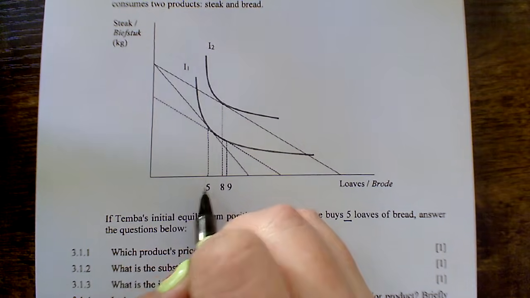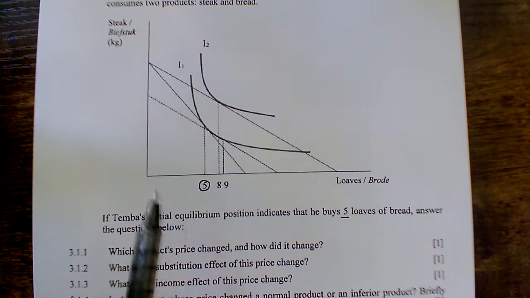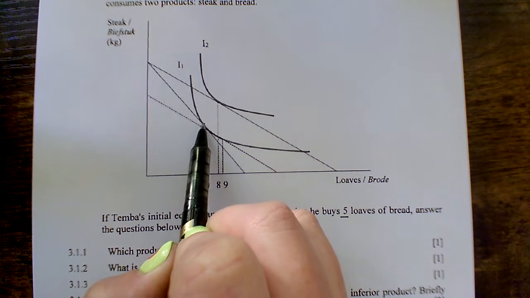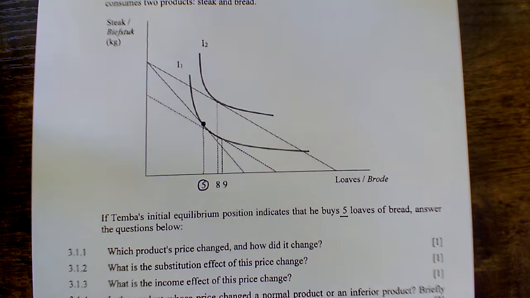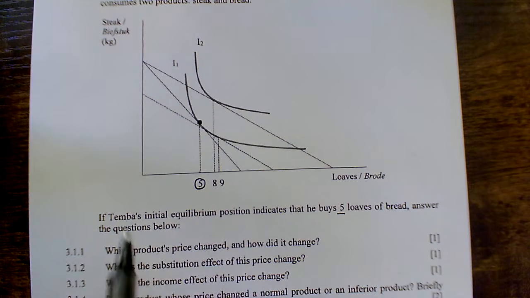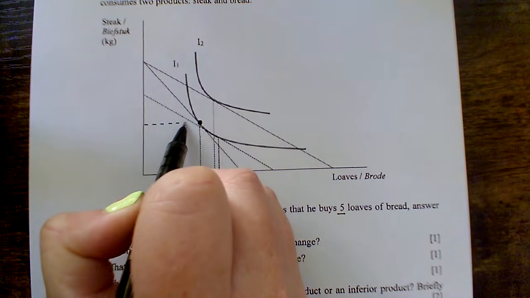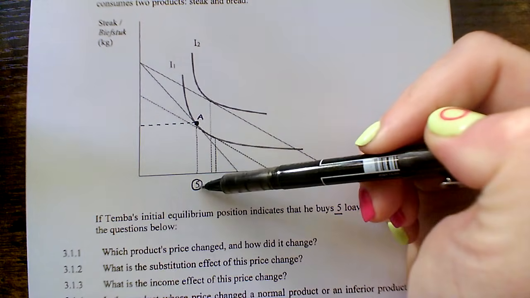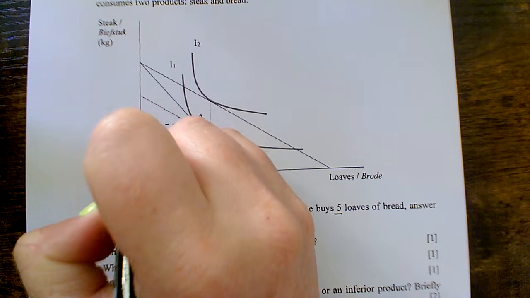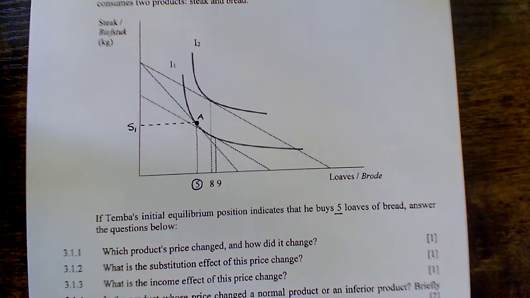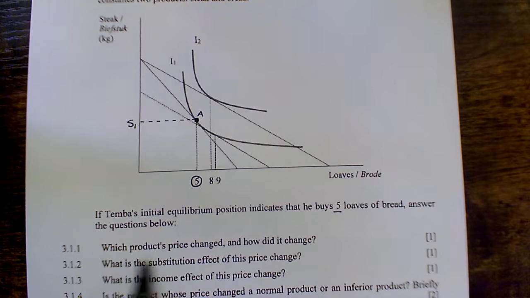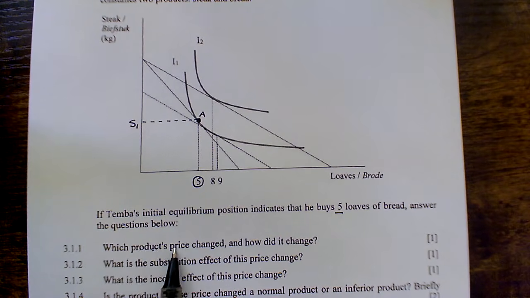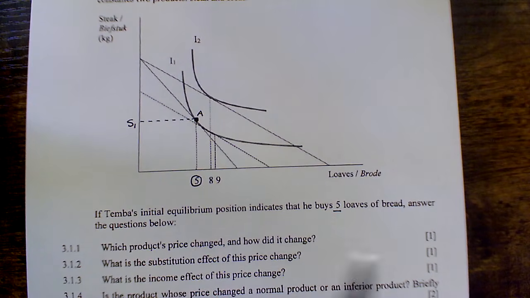Okay, so what this is telling us is that this is where he starts off at 5 loaves of bread, which means this over here, that point there, is his initial best affordable point. I'm going to call that A. Okay, so I'm just going to use that to help guide our analysis. So he starts off at A, consuming 5 loaves of bread and some amounts of steak. I'm just going to label it S1. The question now asks which products, so which single product saw a price change and how did it change?